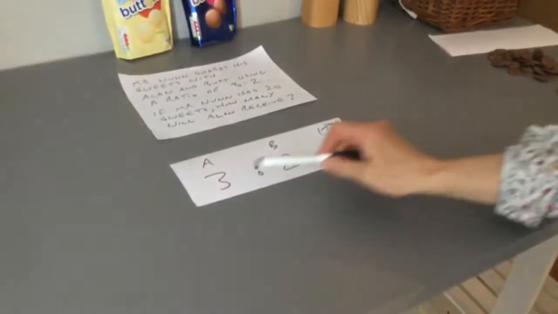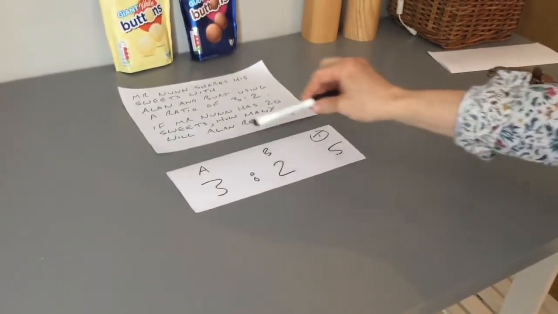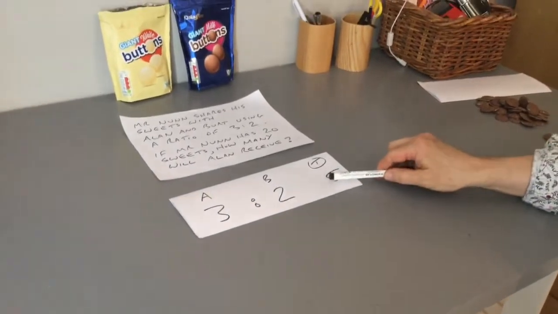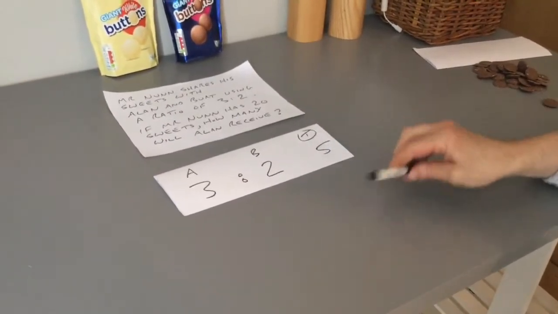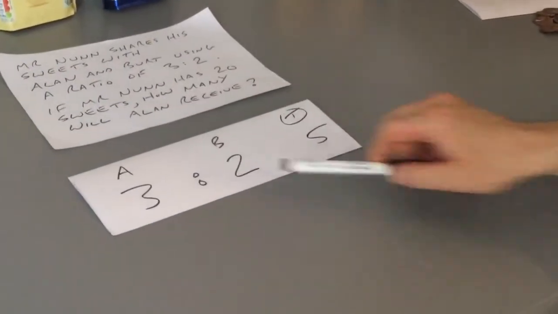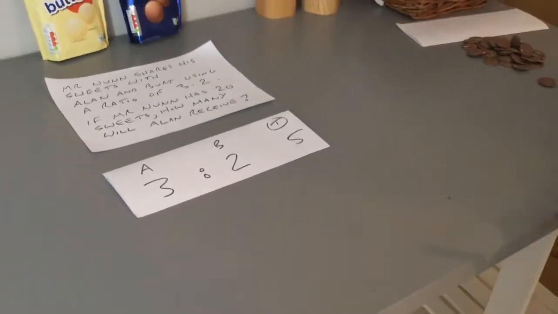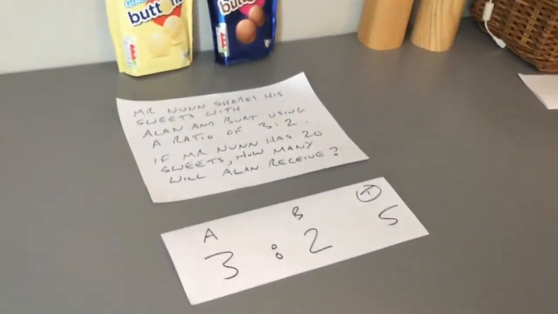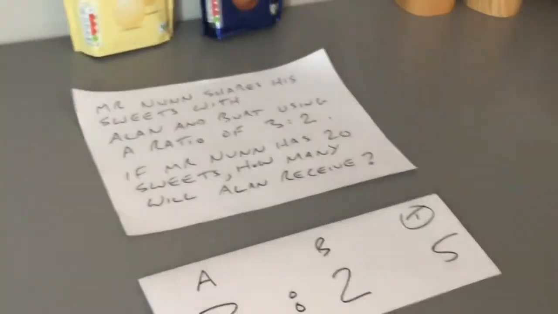Interesting. So I'm going to start this by setting it out like this. I've got my ratio here, 3 to 2. There's Alan and there's Bert. Now that means for every 5 sweets, a total of 5 sweets, Alan will get 3 and Bert will get 2. Which from a fraction point of view, of course, means that Alan gets 3/5 of the sweets and Bert gets 2/5 of the sweets. Anyway, let's look at the question. If Mr Nunn has 20 sweets altogether, how many will Alan receive?